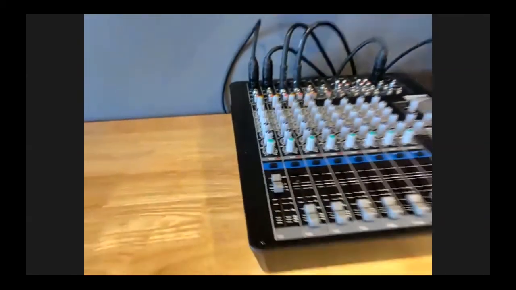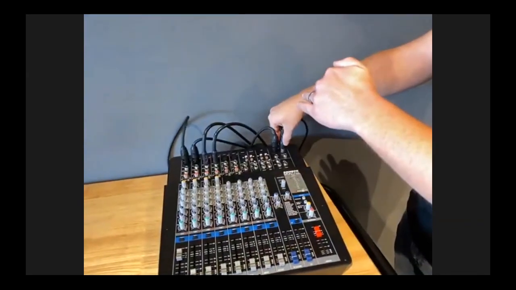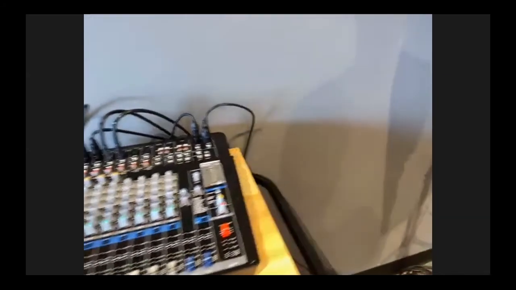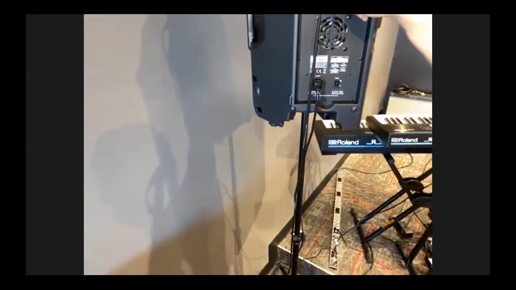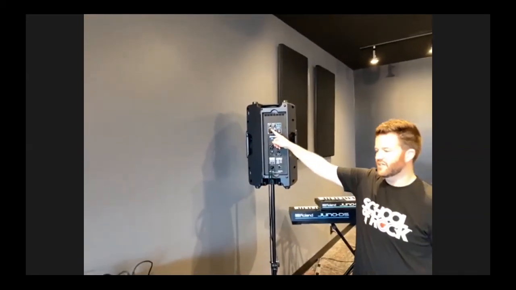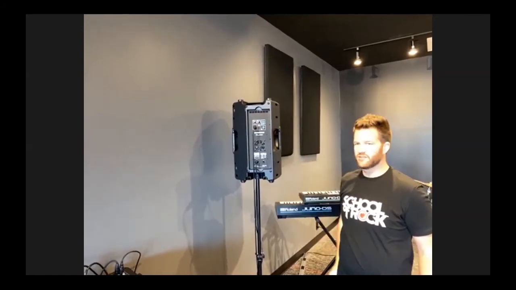Signal flow came from the microphone going in. Now it's running through the mixer to the output, and it's coming out of this cable, and the 2 cables that are running out are getting plugged into the back of the speaker right here. So now we have the mixer sending that signal into our speaker to be projected to our audience.